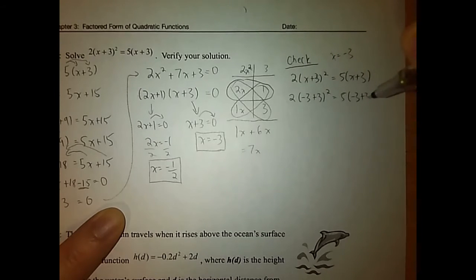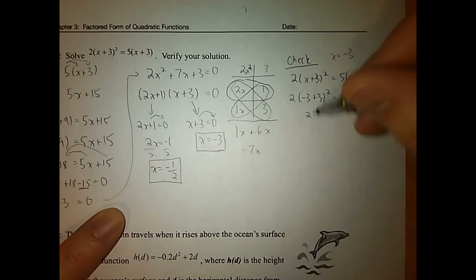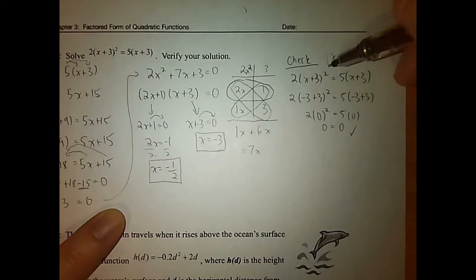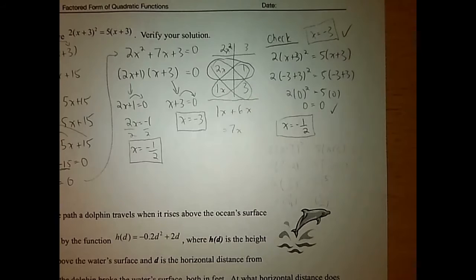negative 3 plus 3 in the brackets will be 0. Same on this side. Anything times 0 is just 0. So the left side does equal the right side. So x equals negative 3 is a correct solution here. This one's good. Sorry, as you can tell, I made an error before, so I had to resolve it.